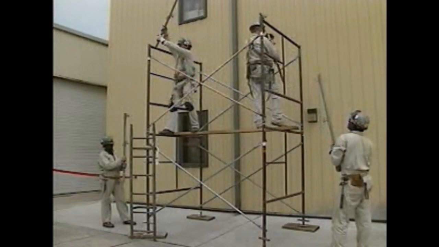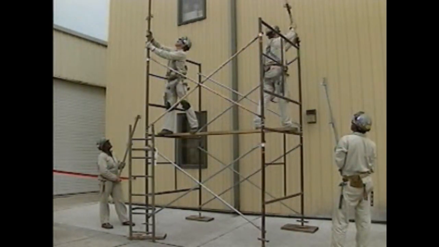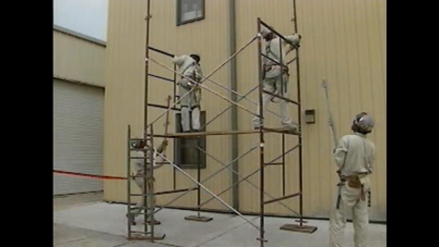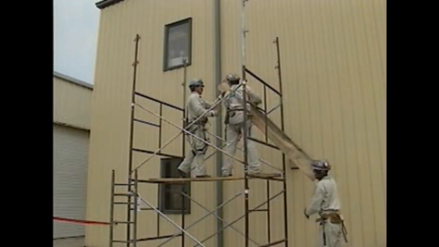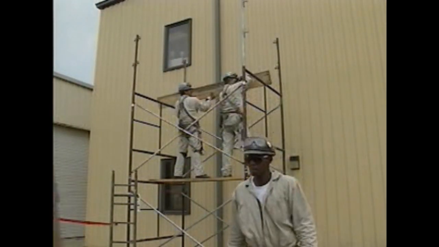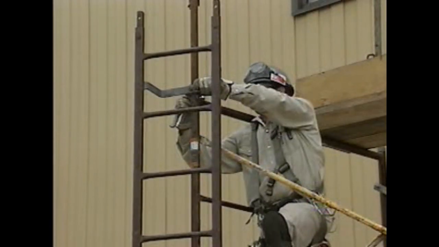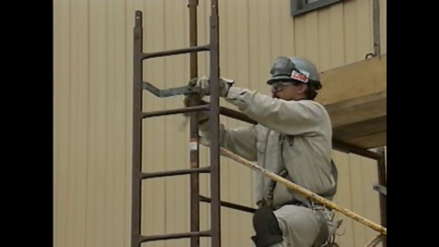The next step is to insert vertical guardrail posts into the tops of the upper end frames. Then scaffold planks are added to create the work platform, and another section of ladder is attached.